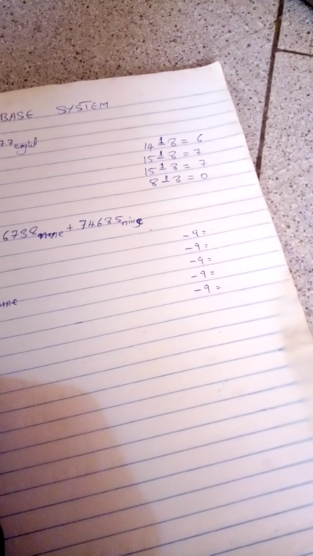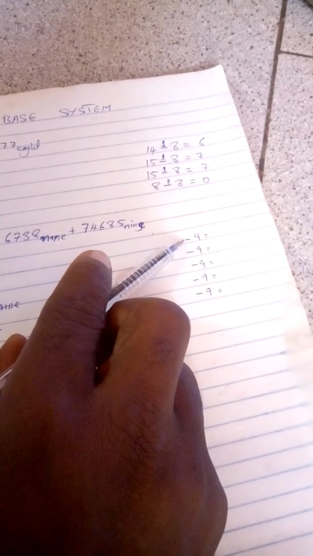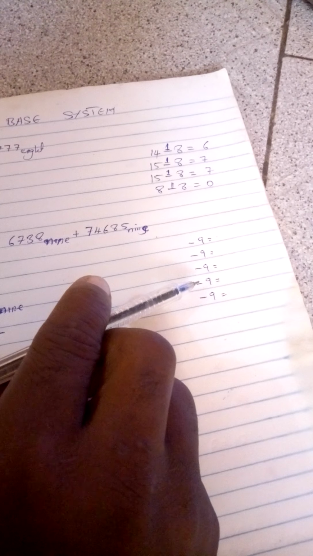So the highest number is what? The highest is 5. 1, 2, 3, 4, 5. That's why I'm bringing in 5 minus 9 to be equal to. Are you getting that now? Now let's see how it goes.